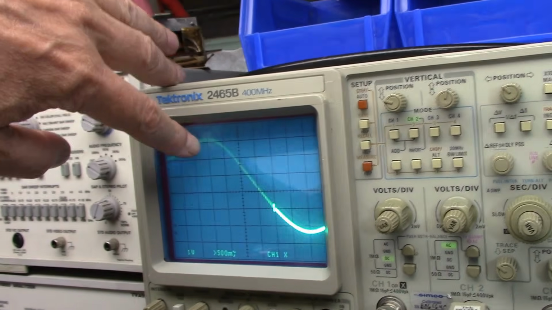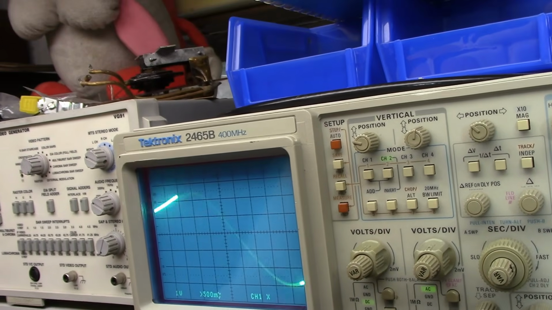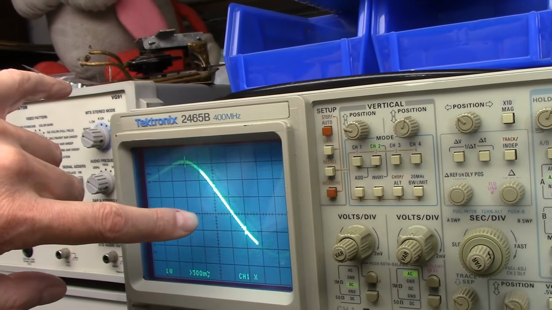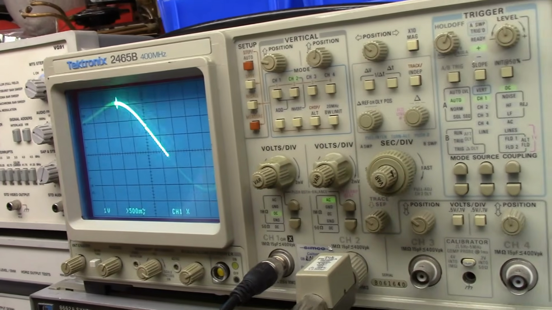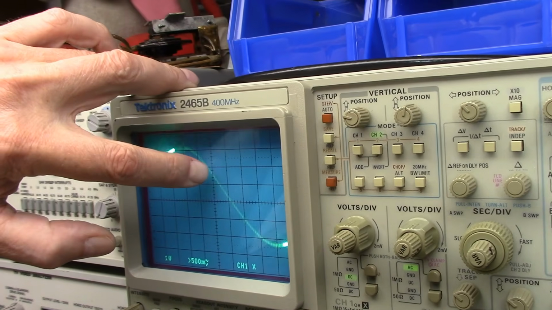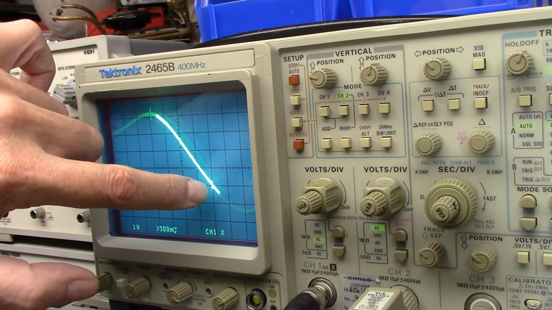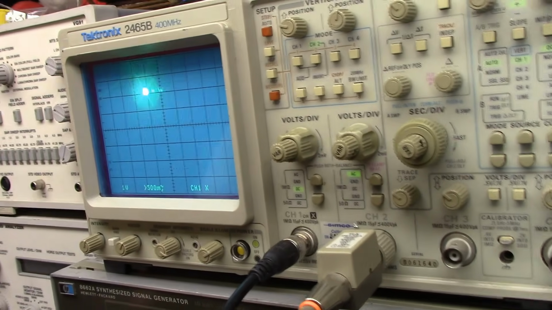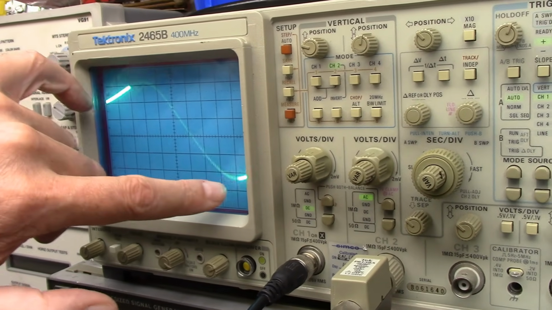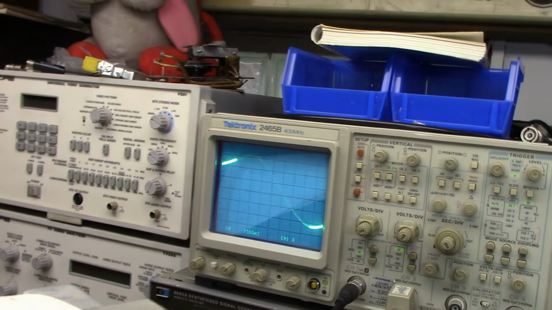So there's the first marker, 21.1, which should be at the peak, and it is, but the crossover point should be right in the middle, the second one, and it's up here. It should be more like there, and the peak on the bottom should be shifted over to the left, so we have a little bit of work to do on that.